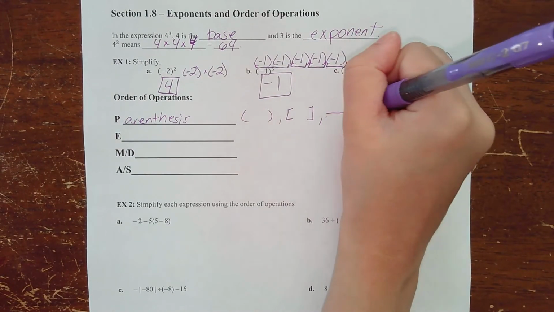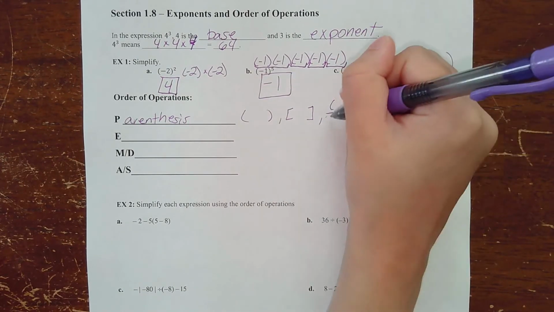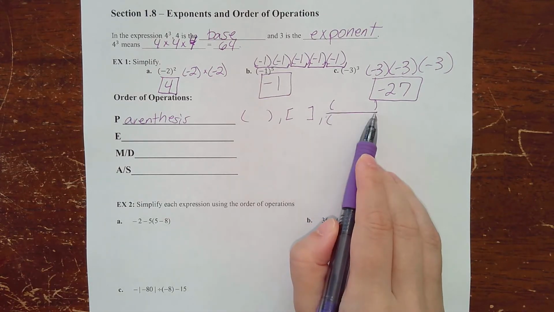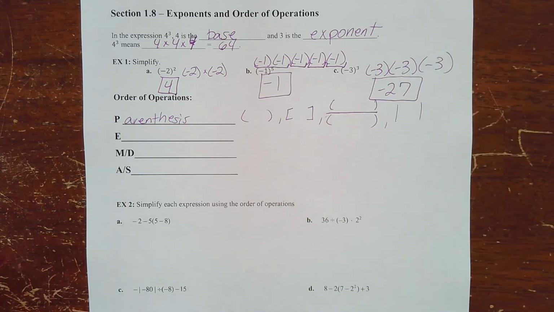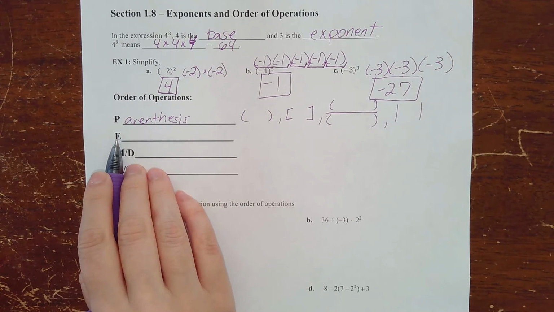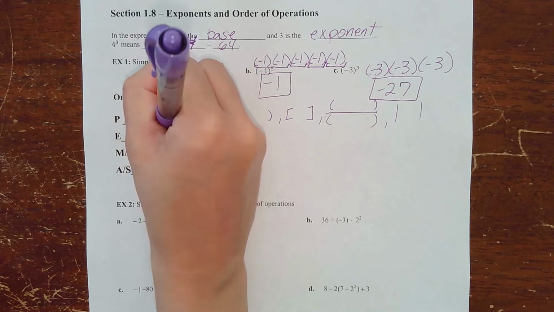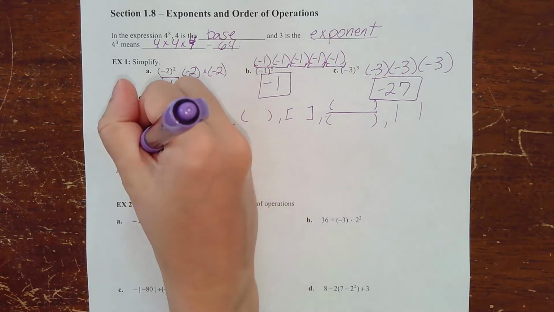So if you have like a giant kind of division problem, there's an assumed parenthesis for the numerator and the denominator, where you need to do the numerator by itself first, the denominator by itself first, and then do that division last. Okay? Also, if you ever have absolute values, that's on the same level with parentheses as well. And there's some other things, but those are the main ones you're going to see on this level. After parentheses would be E for exponents. Okay, after exponents, the M/D stands for multiplication and division.